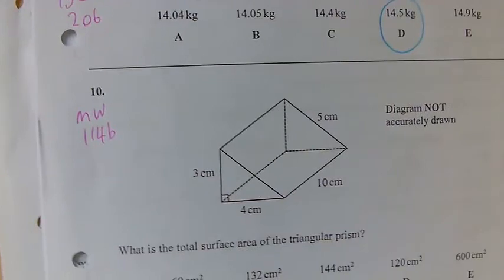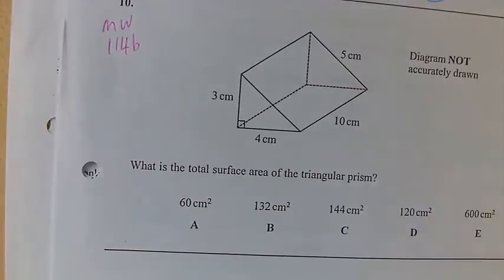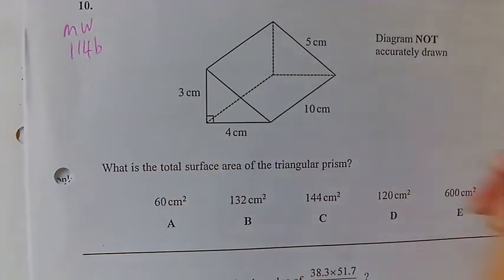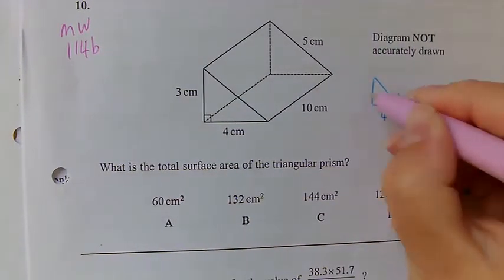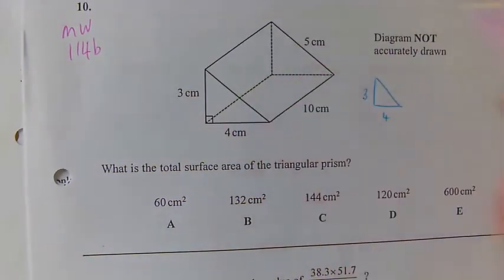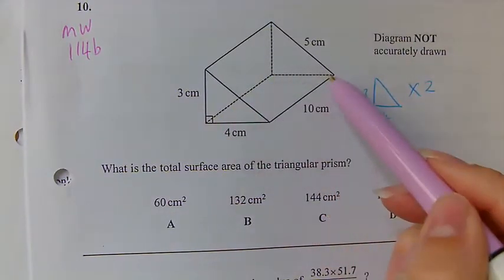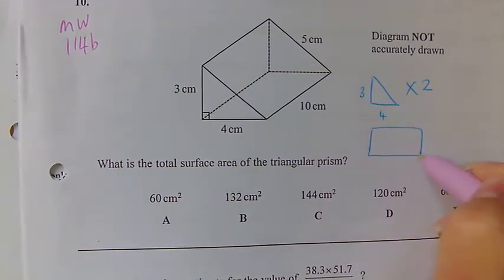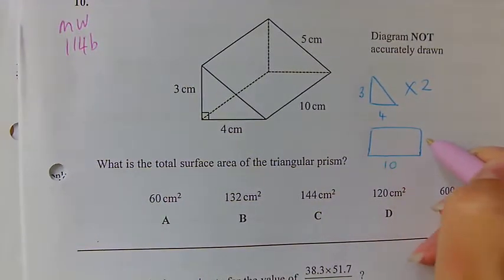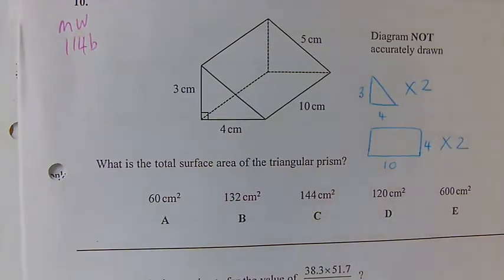Next question, surface area. For this kind of question, I will always draw out my shapes, okay? So I've got this end shape here. So I've got a triangle, which is a 4 by 3, and have that on both sides. So I've got 2 of those. I'm also going to have this base. So that's a 10 by 4 rectangle. Some of you might not need to draw it out. I'm just not very good at thinking 3D in my head. So I always do this to help me, okay?